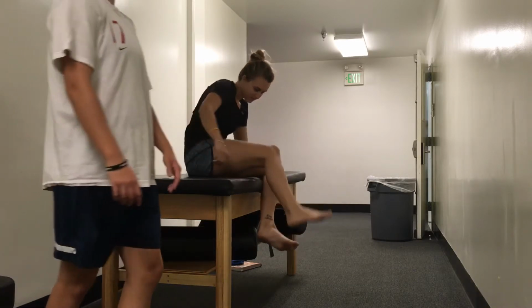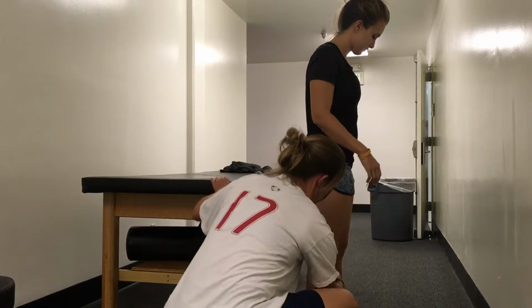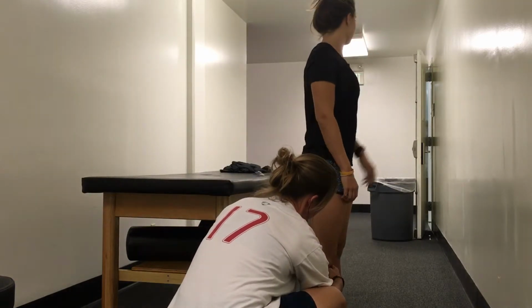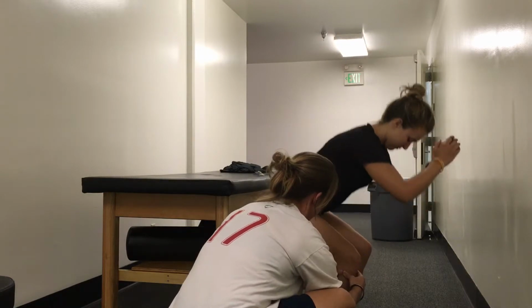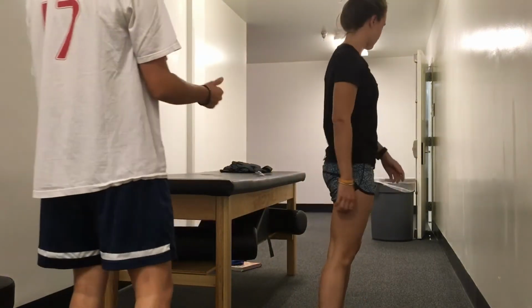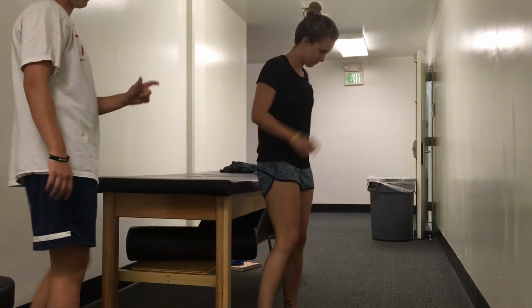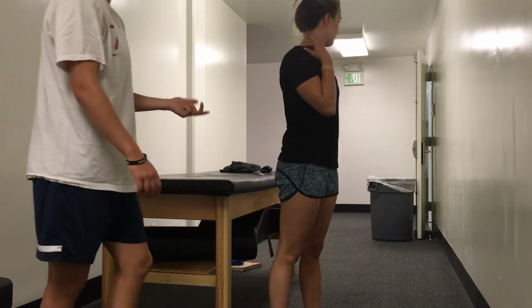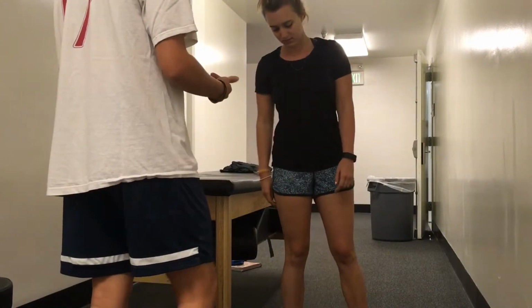So have them come off the table, just enough away from the table. And again, you're going to find the same place just above Gerdy's tubercle over the IT band. Have them squat, and then come back up. And this one would again be pain over the spot where I'm compressing, which would indicate IT band pain syndrome.